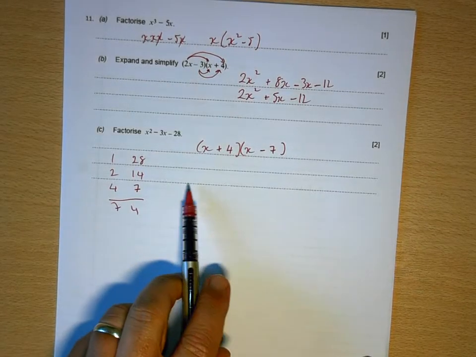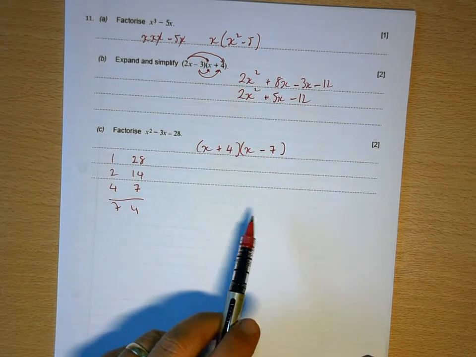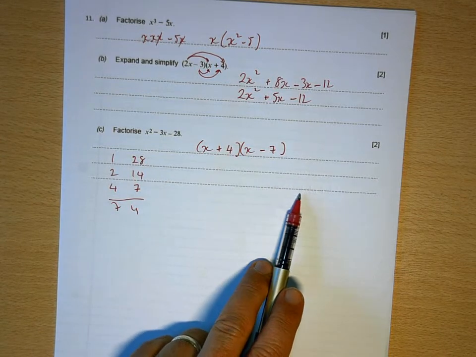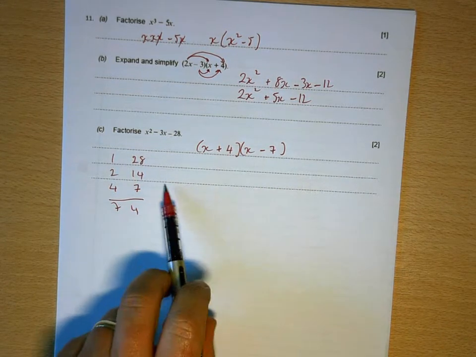So when we do solving equations tomorrow, we'll take a look at another one of those where the next step is to solve a quadratic equation. But for today, we just needed to practice that.